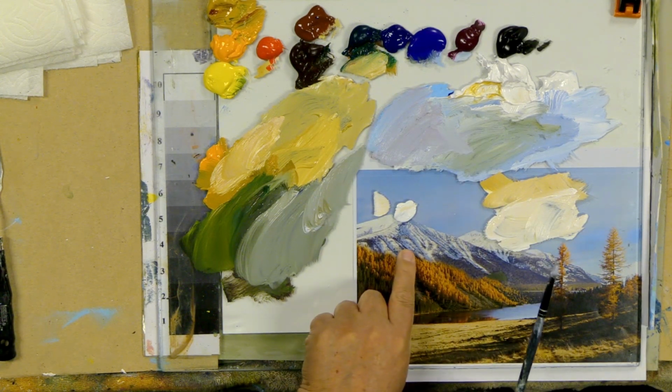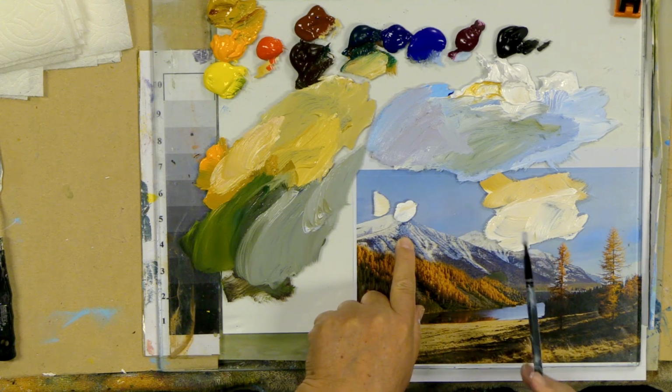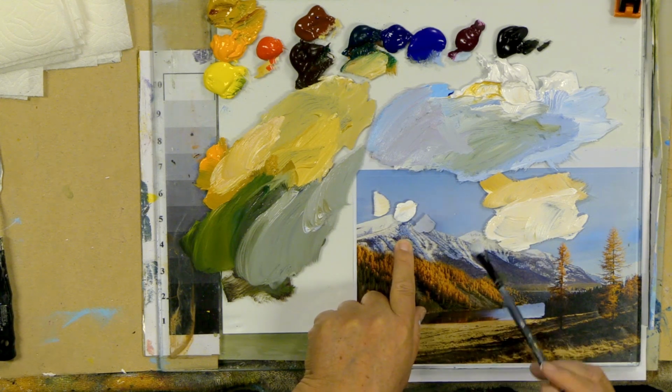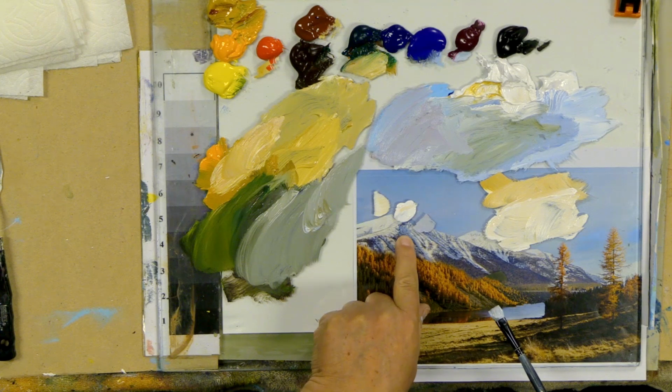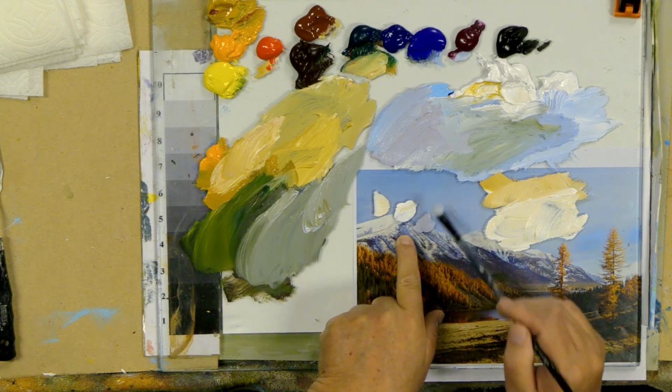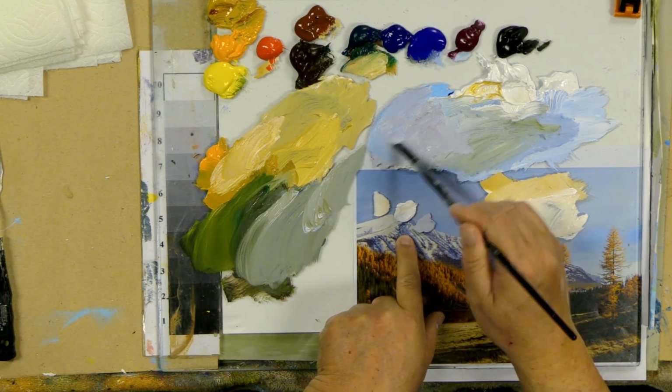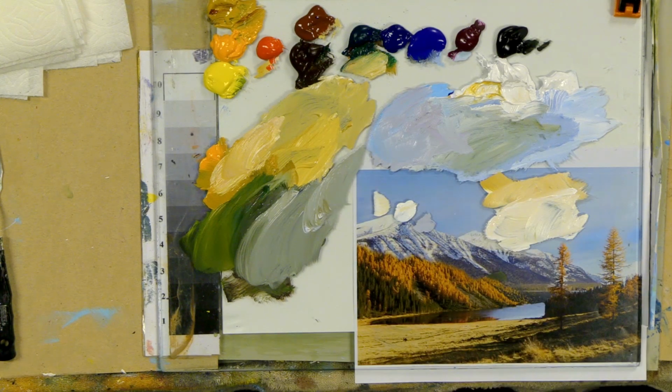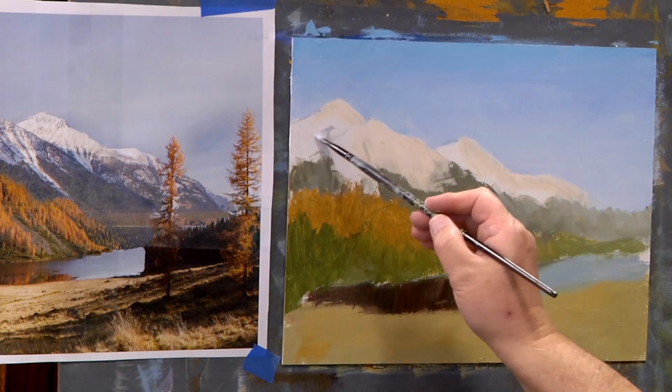The shadowy tones, which we have to look at for here, is that particular tone here. So I'm a little lighter, but that's what I'm looking for into the mountain, and that's not a bad one. I'm a little lighter, which is good because it will dry a little darker, and we can change it a bit.